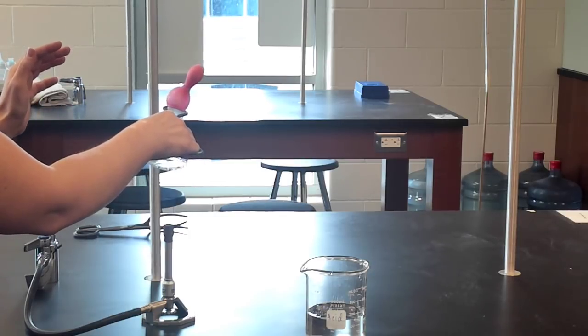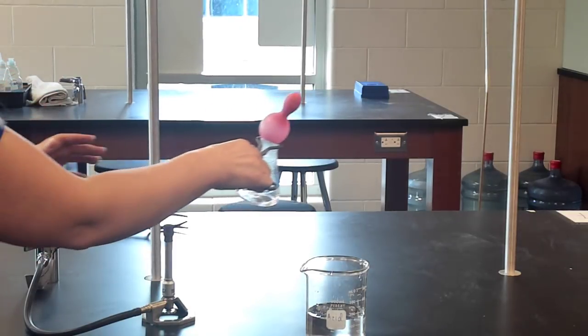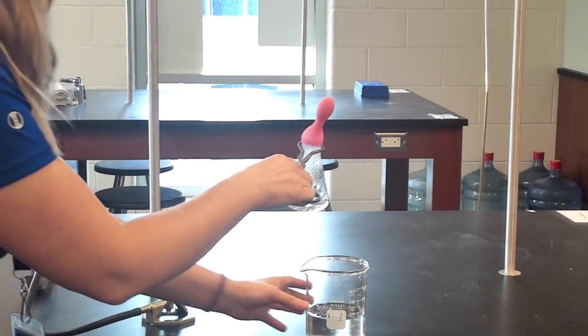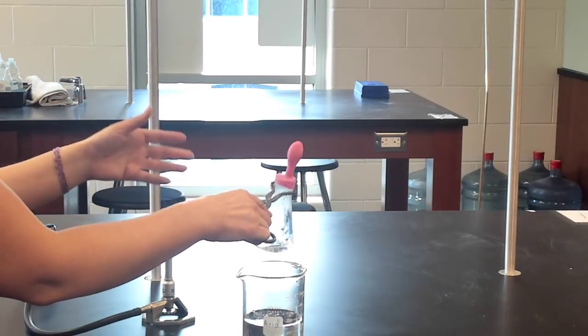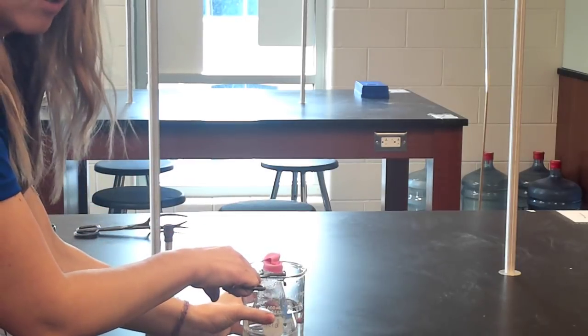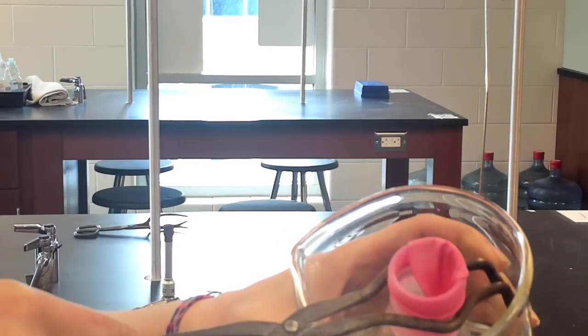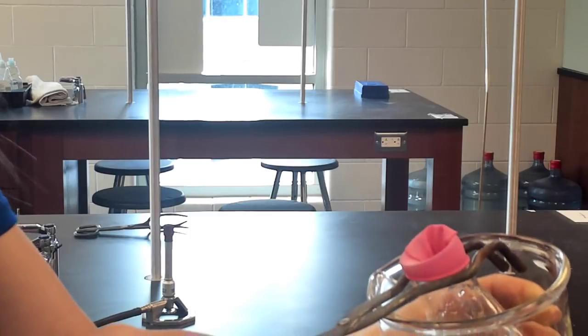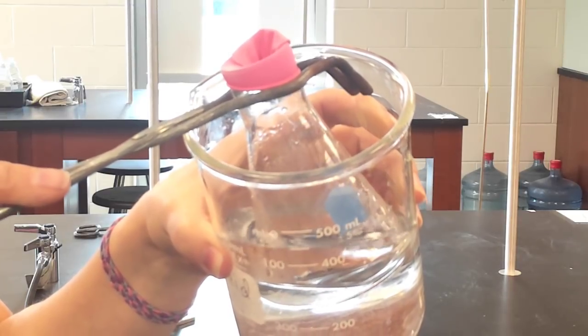So, there we go. The trick is to do this without breaking the balloon. Okay, and then what will happen if we decrease? So increasing the temperature increased the volume. What will decreasing the temperature do? You can actually see the balloon is sucking down inside of that. There we go. All right, so decreasing temperature decreased the volume of a gas.